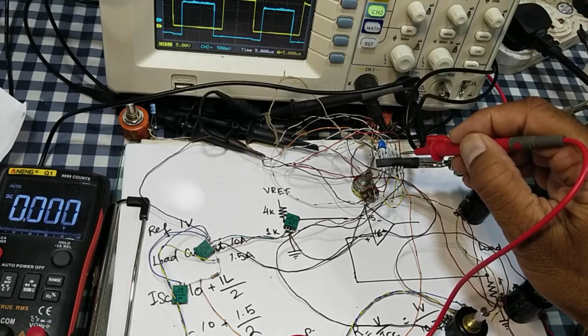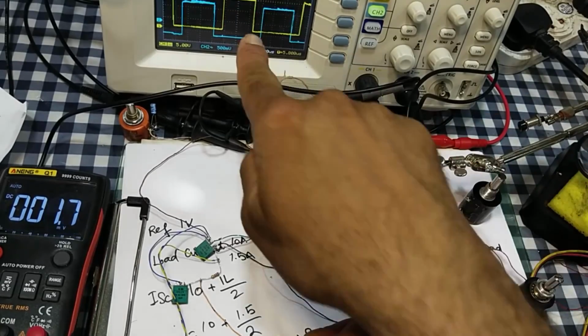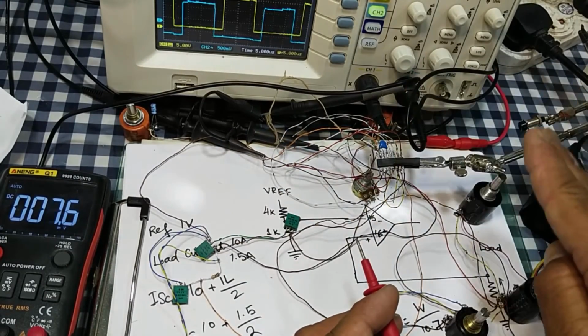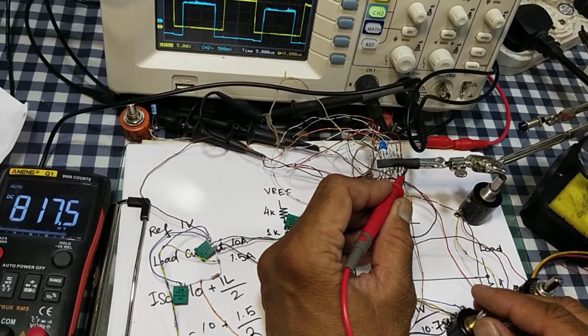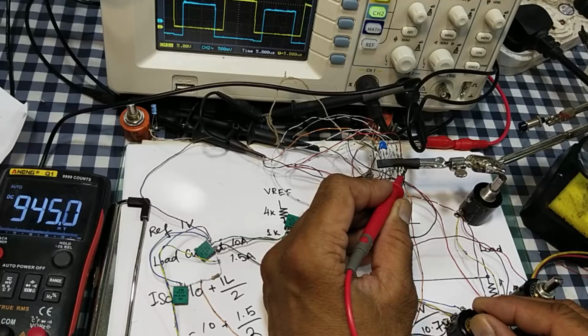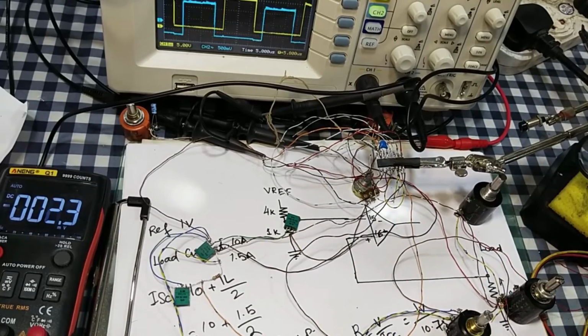When the voltage increases at pin number 1, this IC will reduce its duty cycle to drop the voltage on the output side. And if the current increases, in that case we will find voltage at pin number 16, and this IC will come to know that there is overcurrent.